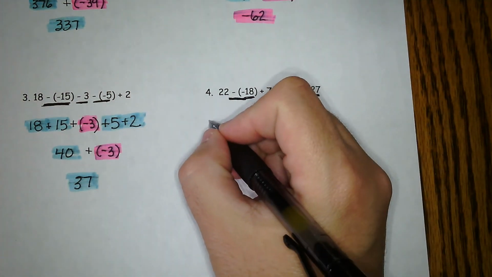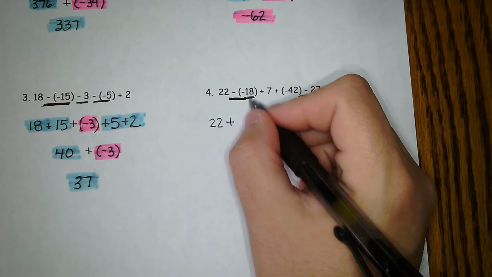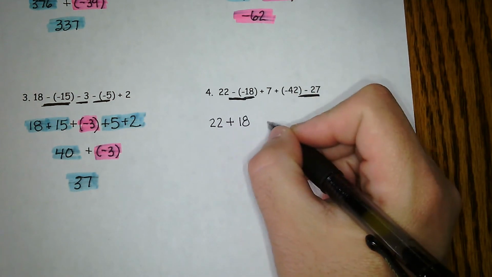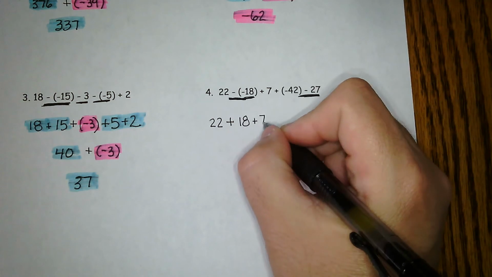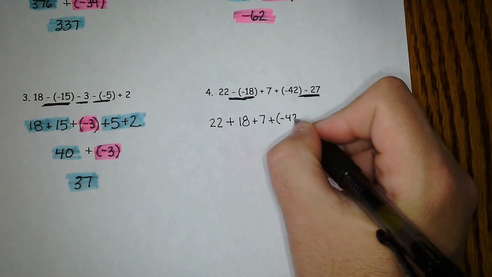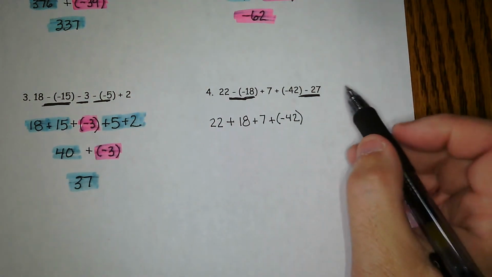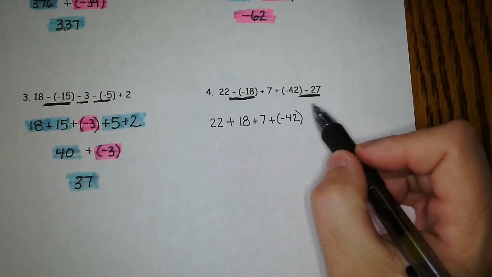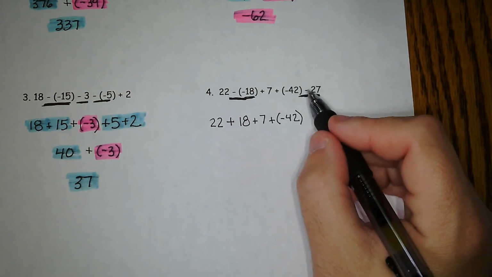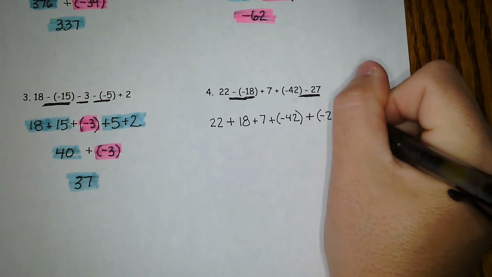So I'm going to keep my 22, change my minus to a plus, change my negative to a positive. Bring down my addition, bring down my addition. You do not change for addition. Addition, you stay. You always carry it down. You only keep, change for subtraction. So we're going to keep this, change that to a plus sign, and change that to a negative 27.